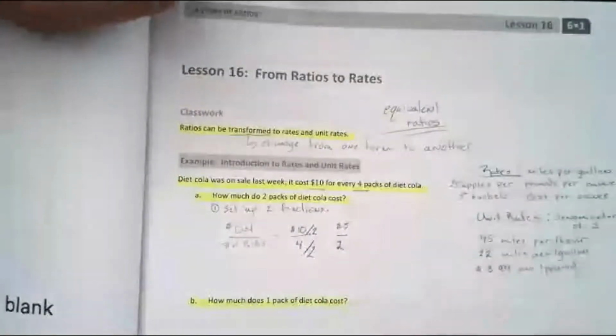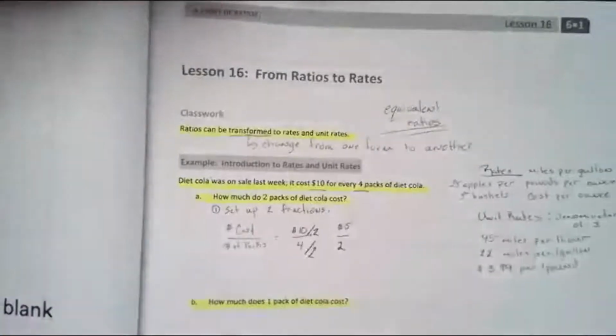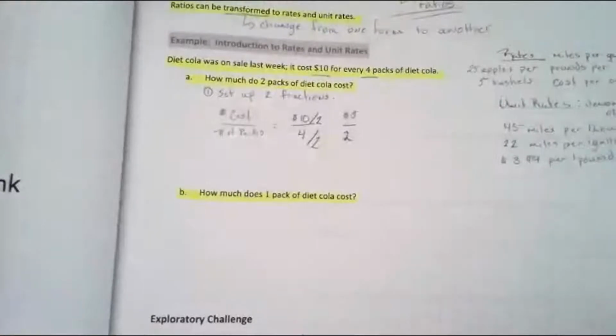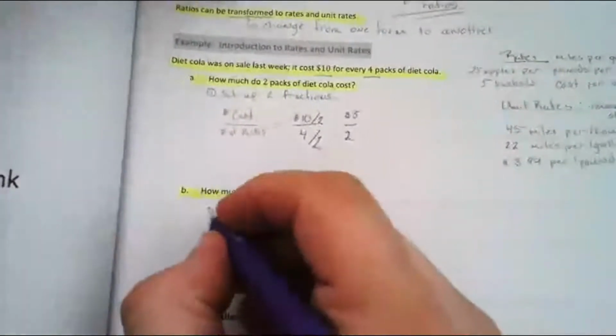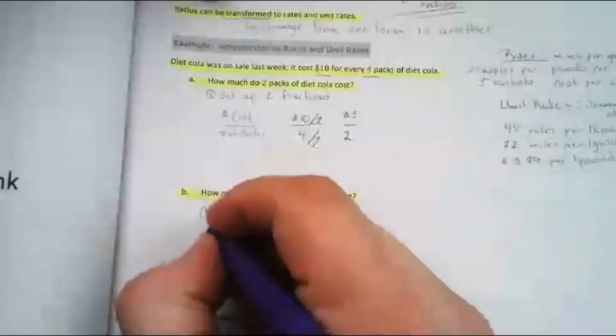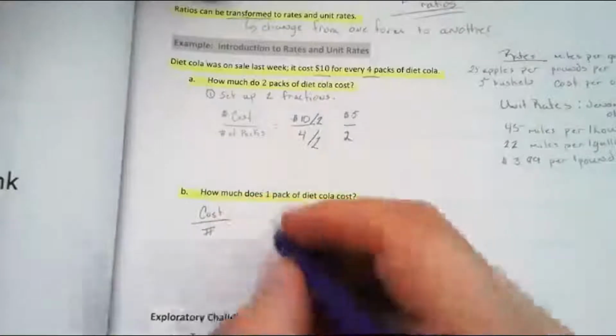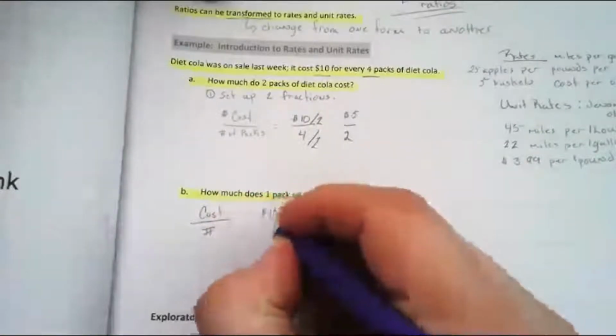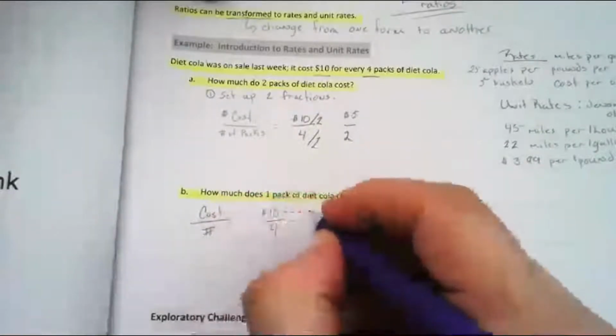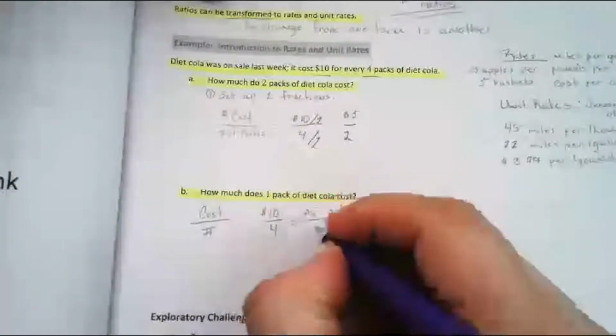Now look at question number B. You're going to see a little bit of movement here. How much does 1 pack of Diet Cola cost? We're still looking at a cost per number situation. We had $10 for 4 packs. We had $5 for 2 packs.